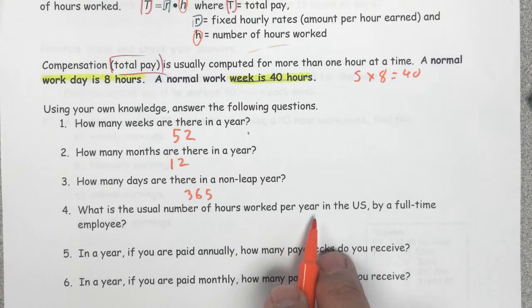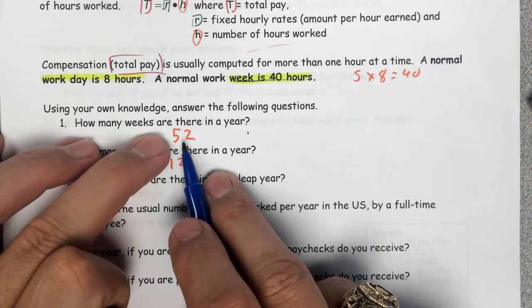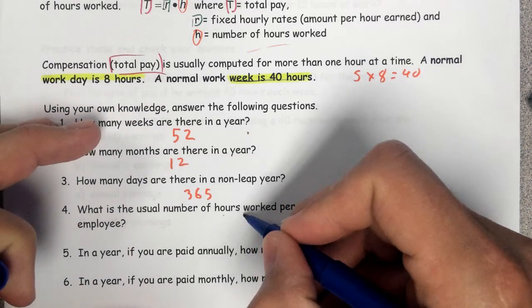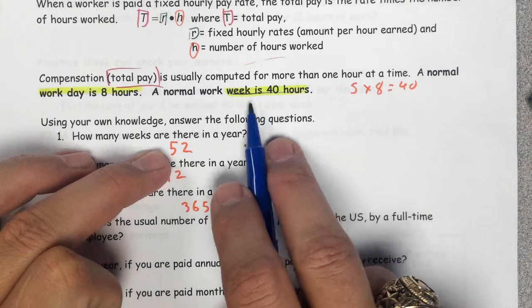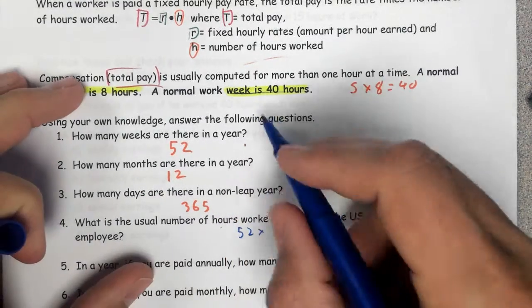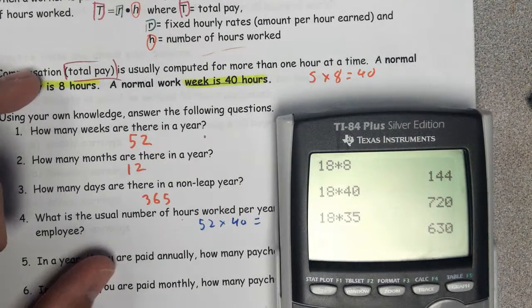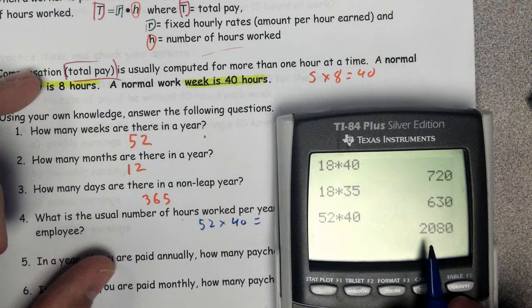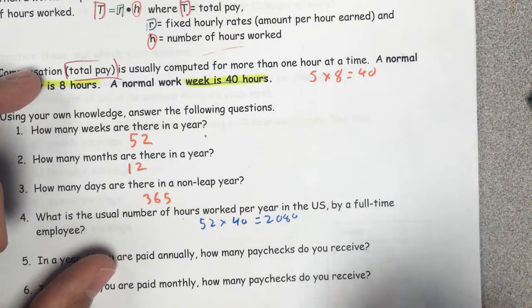Per year. So let's just kind of work that out. How many weeks are in a year? There are 52 weeks in a year, and in each of those weeks, how much are they working? 40 hours. So we're going to multiply that, and let's see what we get. 52 times 40. 2,080.